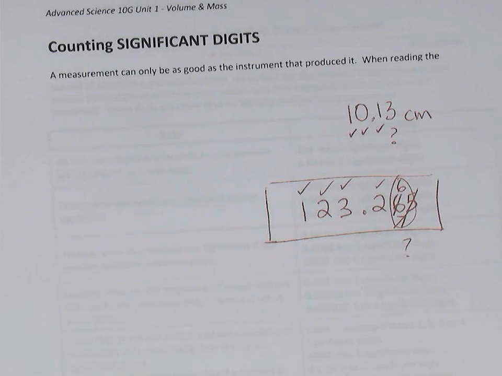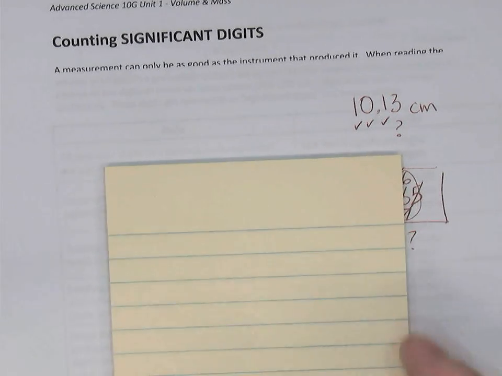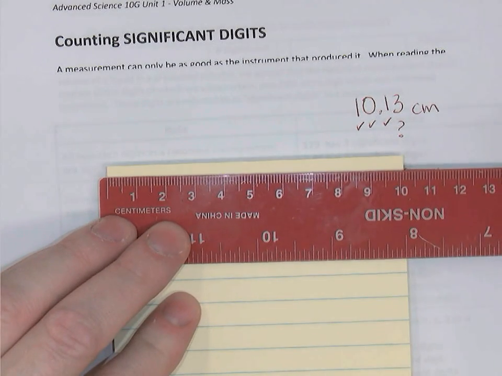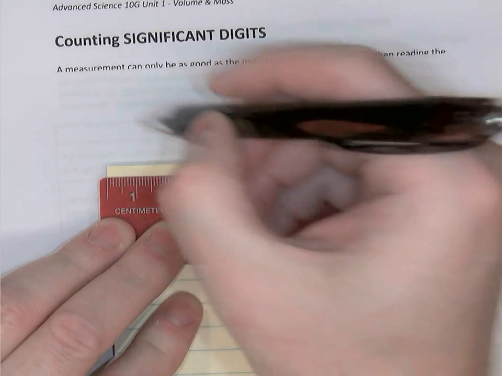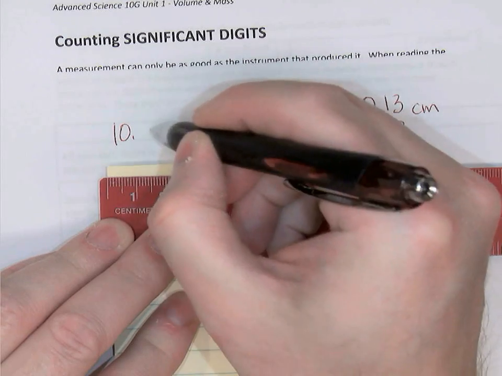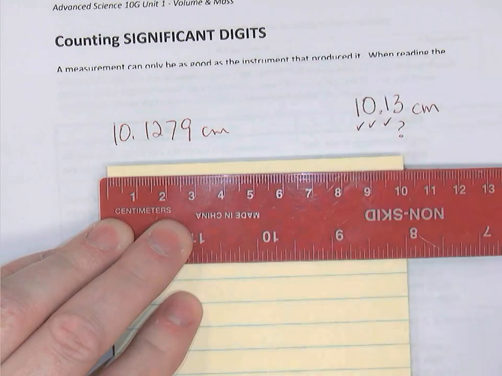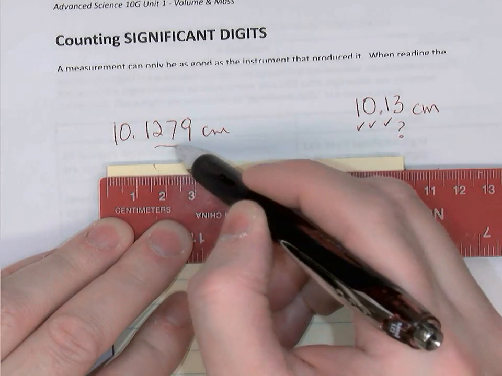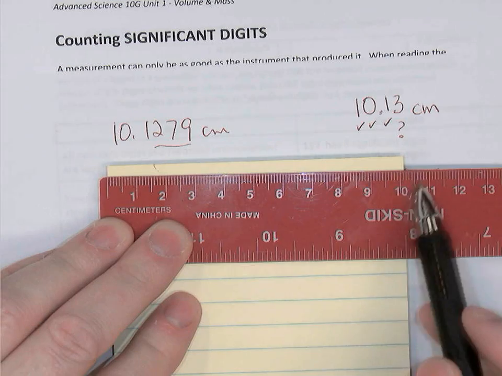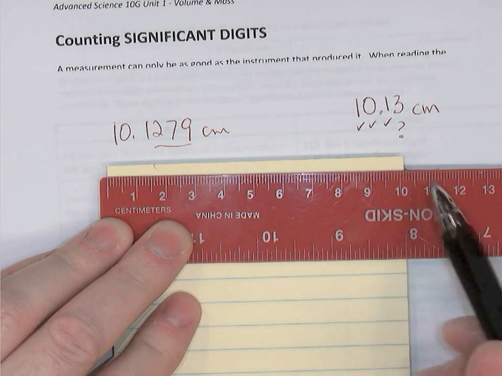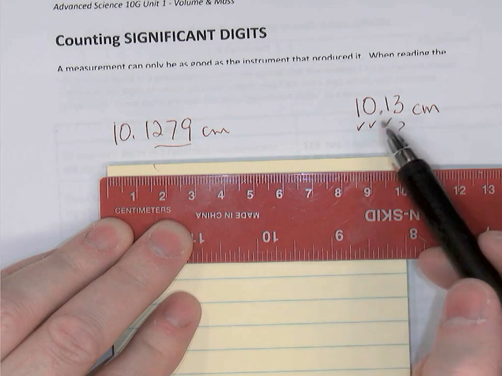Would it make sense to you that if I were trying to record the width of this paper using a ruler like this, to record that the width is 10.1279 centimeters would be silly? There's no possible way to get all of these extra digits from this ruler here. You cannot be that accurate in measuring with this ruler.